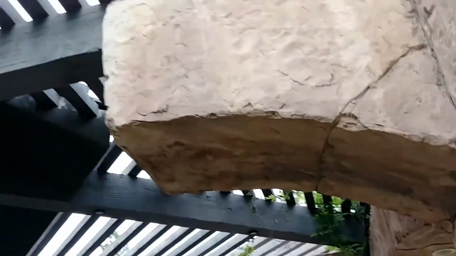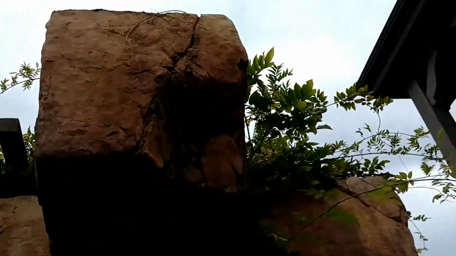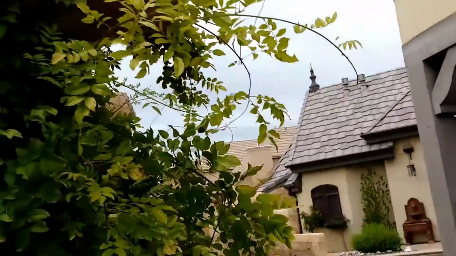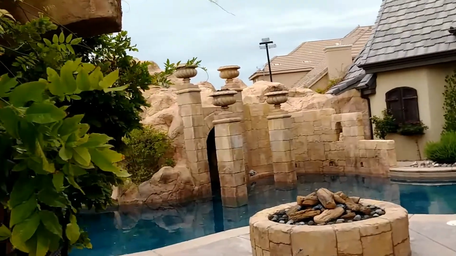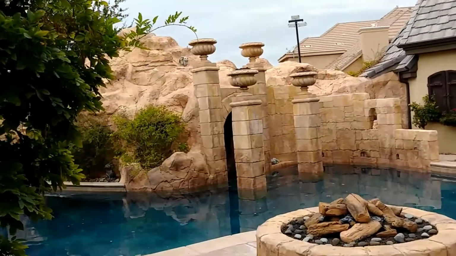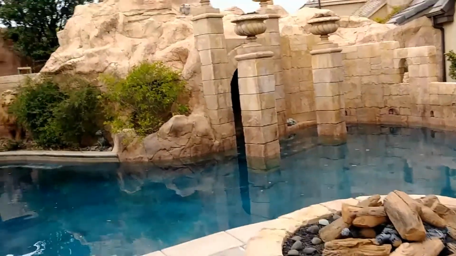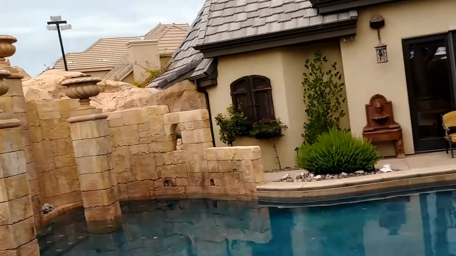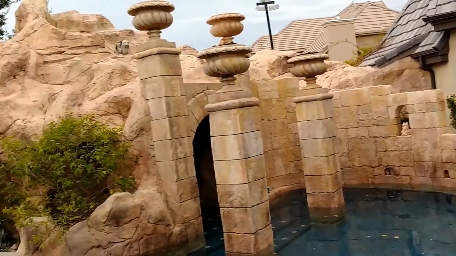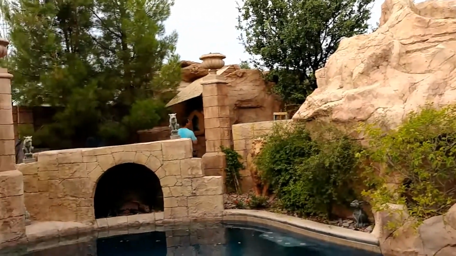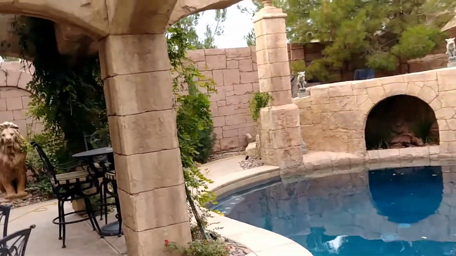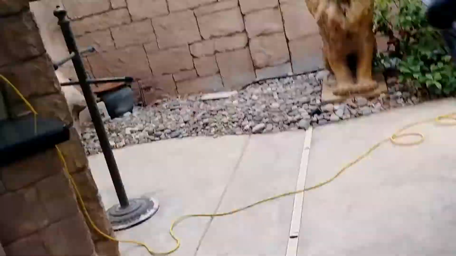I'm actually a third-generation stonemason. My grandpa was a stonemason. My father is a stonemason. My uncle is a stonemason, and they all live locally except for my grandpa. He died. But anyway, just the size and scale of this job is pretty impressive in and of itself.